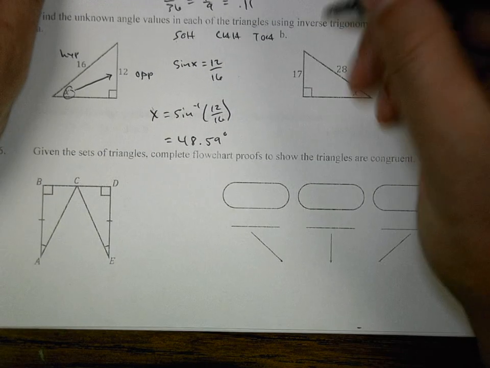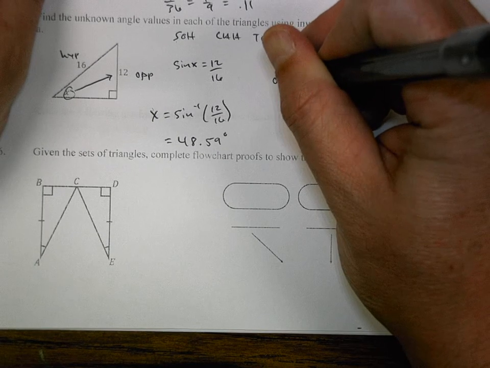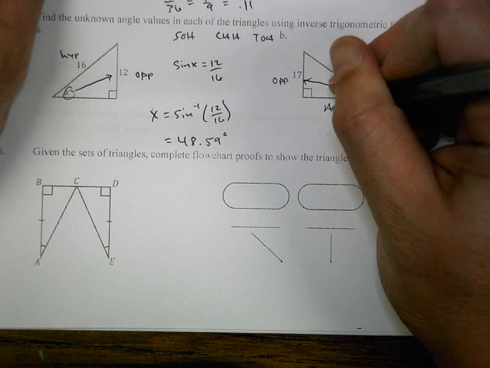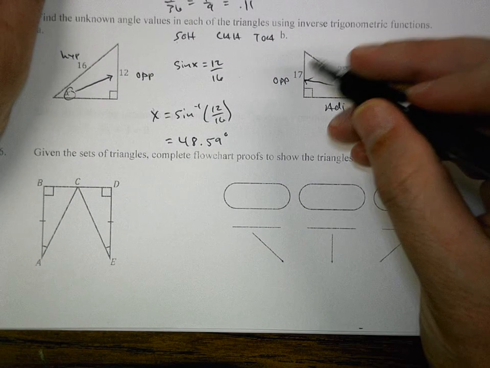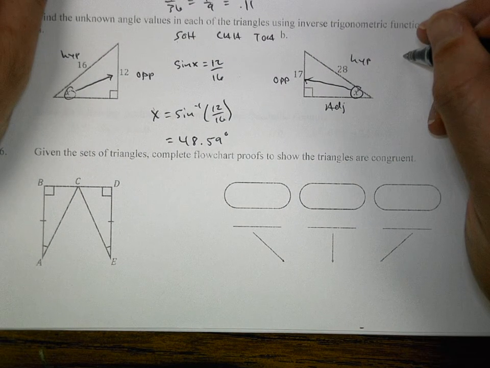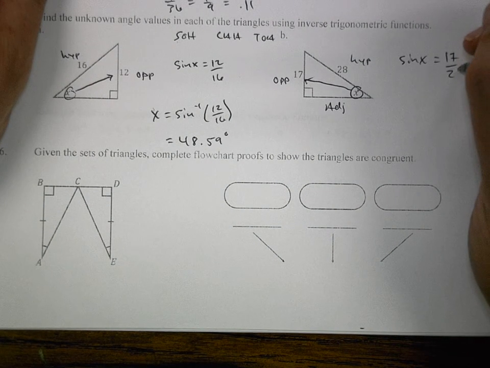Same thing over here. Circle the angle. We're going to go opposite. If you go past the right angle, that's always the adjacent side. Hypotenuse is over here. Opposite and hypotenuse, again, we're looking at sine. So sine of x is equal to 17 over 28.